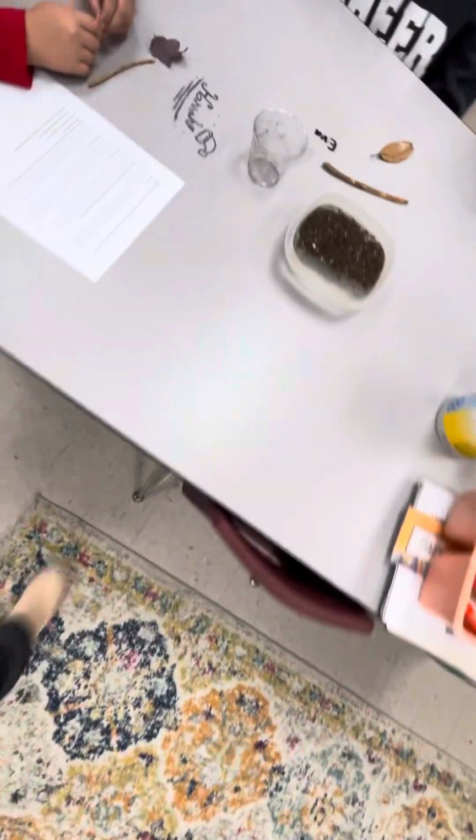You're going to dump that soil in the container, okay? So if I give you that soil, you're going to go ahead and dump it into the container. Put that soil, the whole thing, in that container. Dump the whole thing in there. All right, good job.